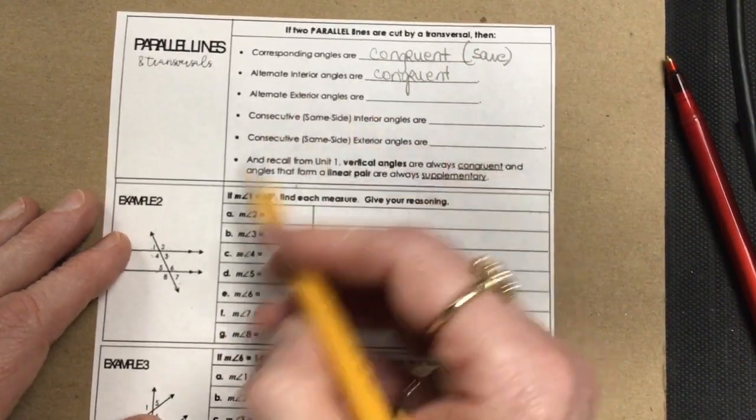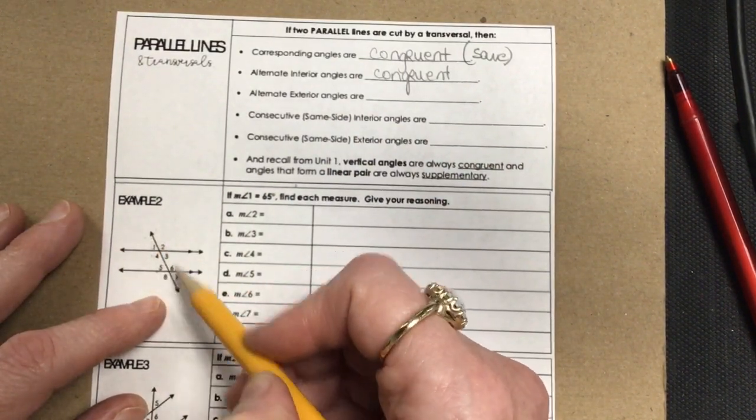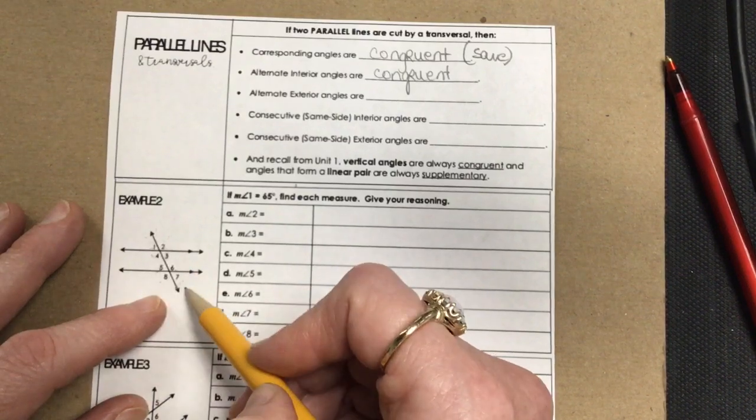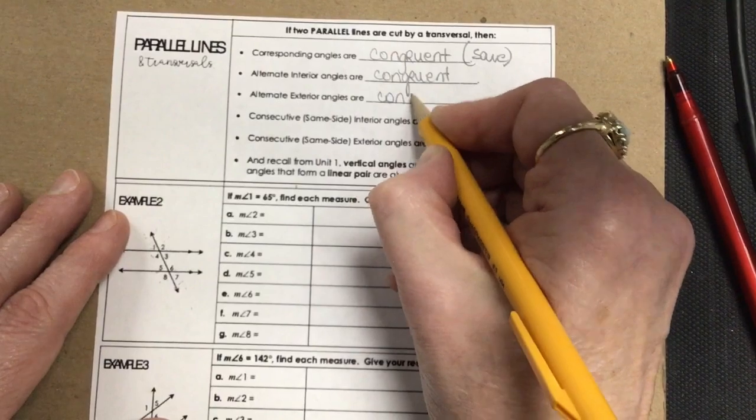Alternate exterior angles, again, outside, that would be 2 and 8 and 1 and 7. See how those are the 2 obtuse ones, and those are the 2 acute ones, and they're congruent.